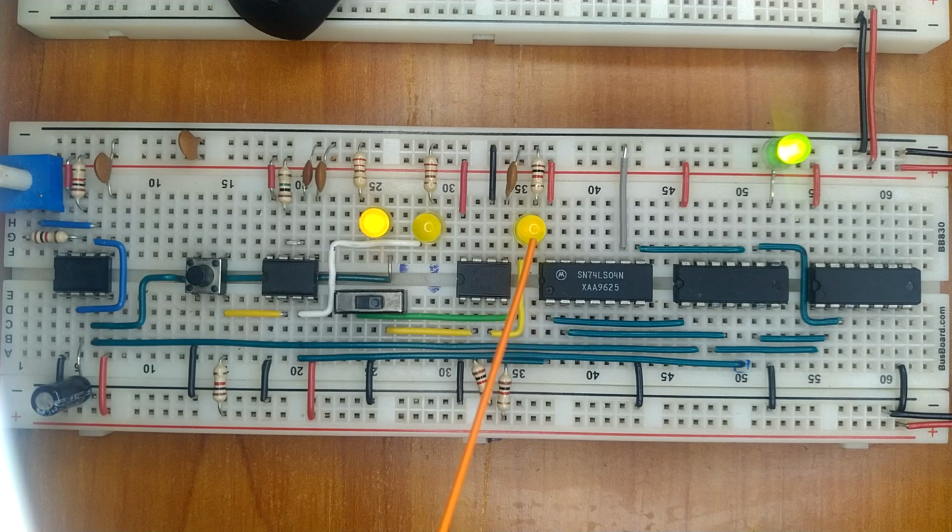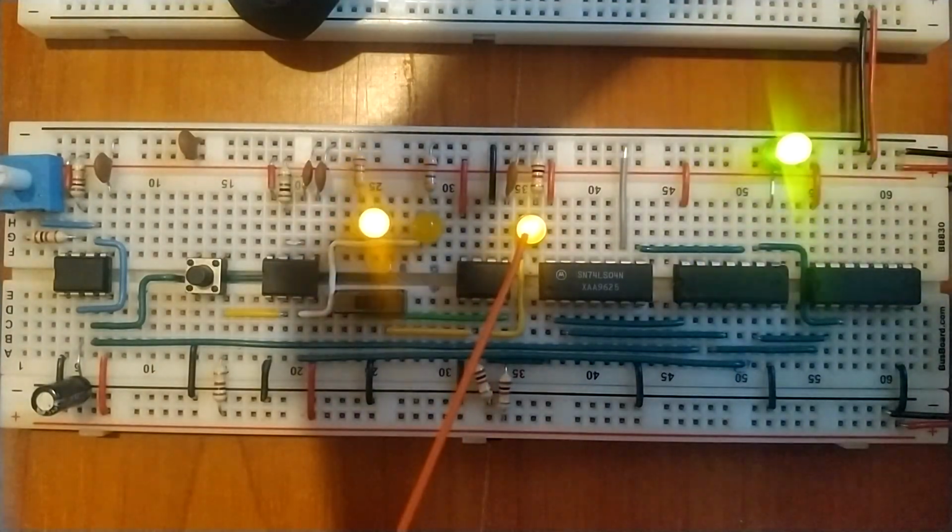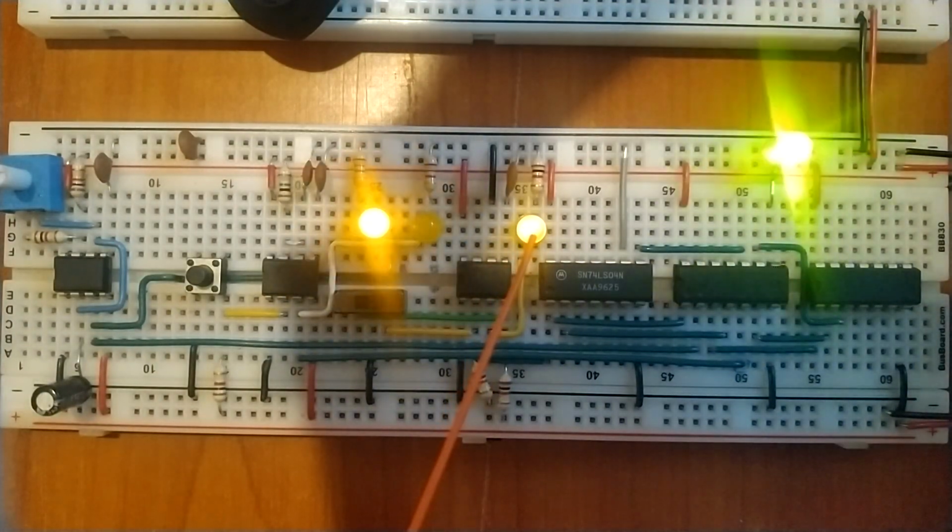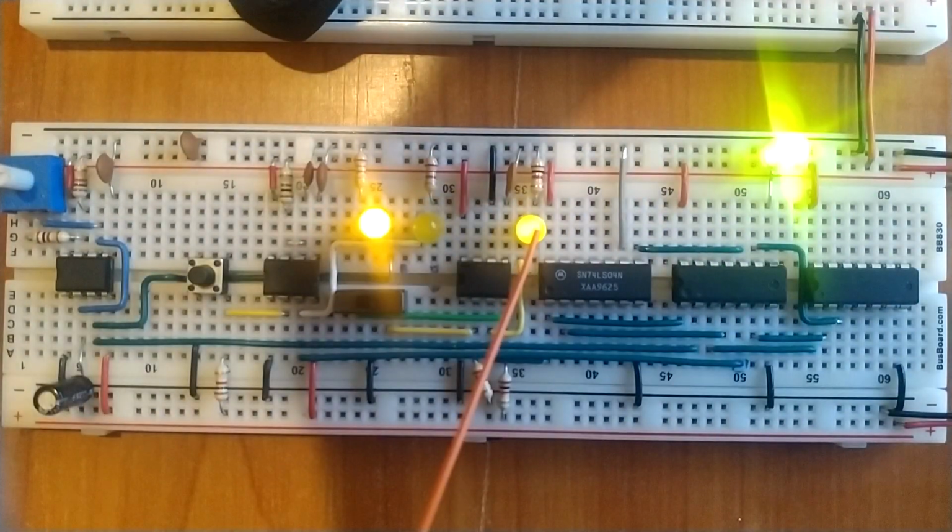At this stage, I can try turning off the light for you to see clearly. This is how it is in an on position, meaning that it is stable in this on position.